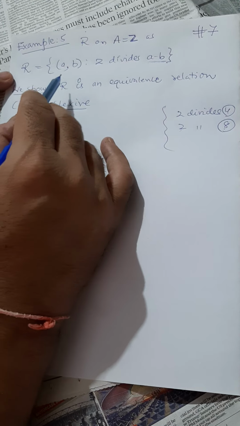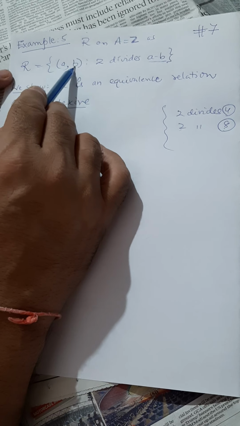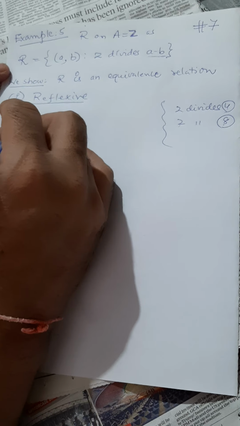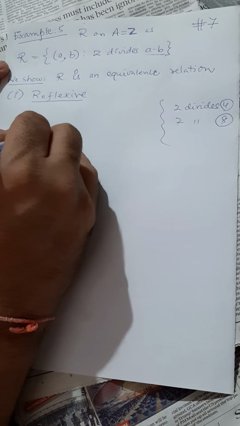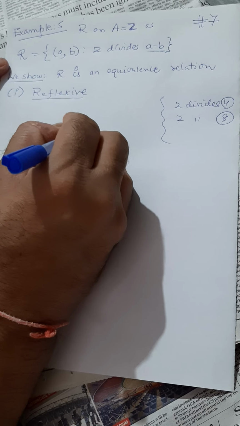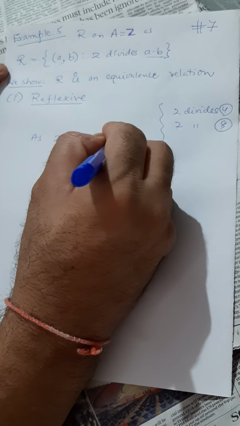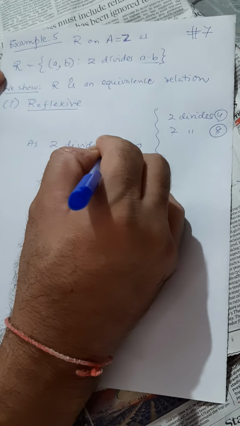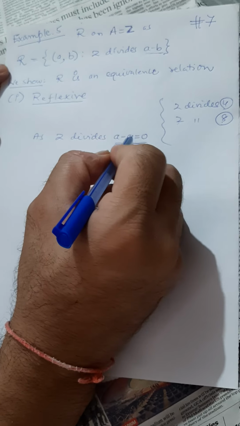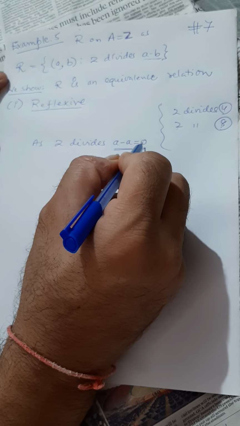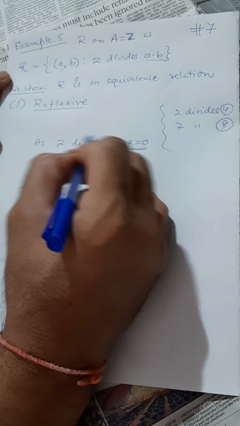Now here, for reflexive property, you need to take the same member, that is (A, A). Here you need to take difference, that is A minus A, which is 0. This is always true. Recall, this means 0 is divisible by 2. It is always true.